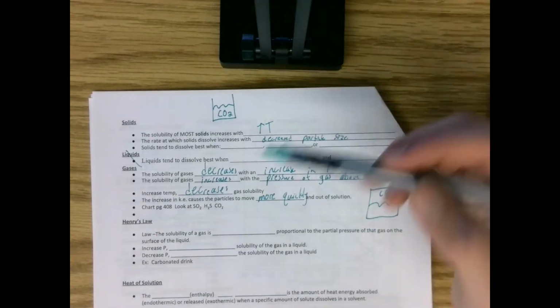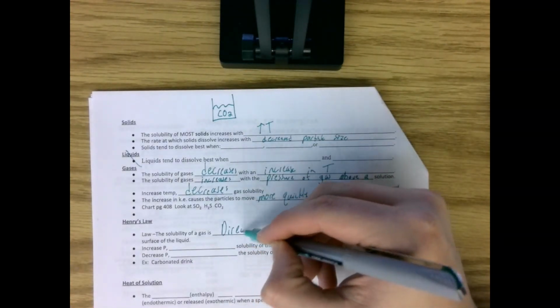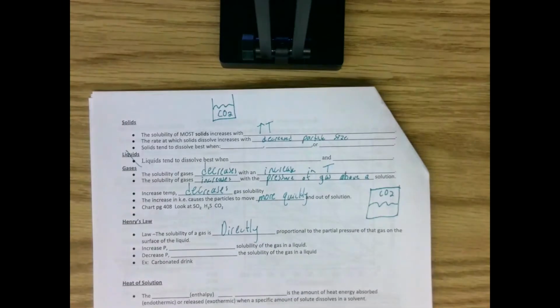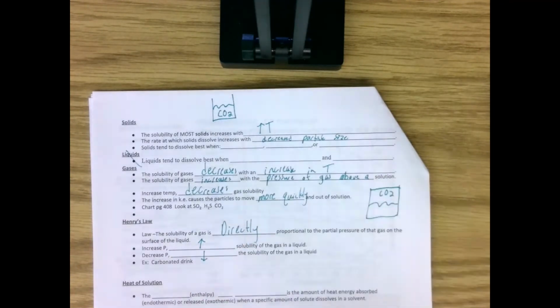Okay. So Henry's law is just a way that we have a statement or words to describe how the pressure affects the solubility of a gas. So it says the solubility of a gas is blank proportional to the partial pressure of a gas on the surface of the liquid. So if solubility increases as pressure increases, what kind of proportion is it? Correct. They are directly proportional. So that should be very logical. As you increase the pressure of the gas above a liquid, you can force more of the gas down inside the liquid. Okay? So then increasing pressure will increase the solubility, and decreasing pressure will decrease the solubility.